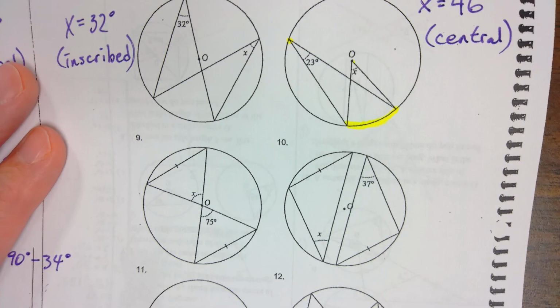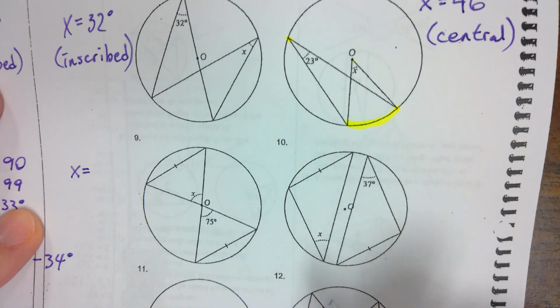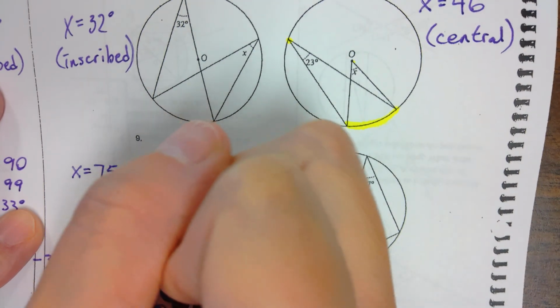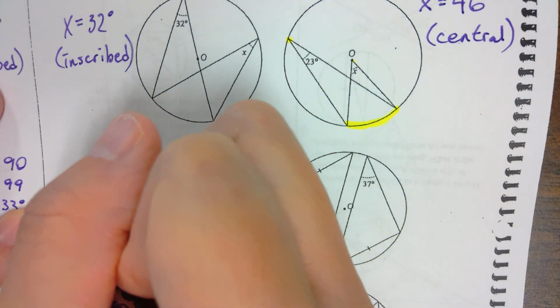Okay, number 9. Okay, Khan, what is X? And number 9. 75, and your reason? Opposite, right?